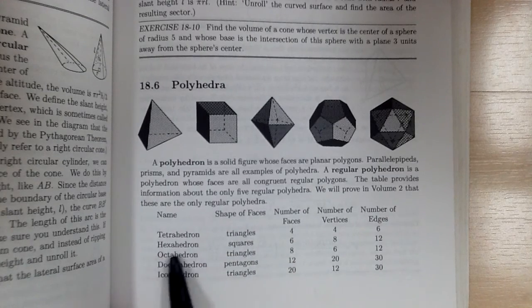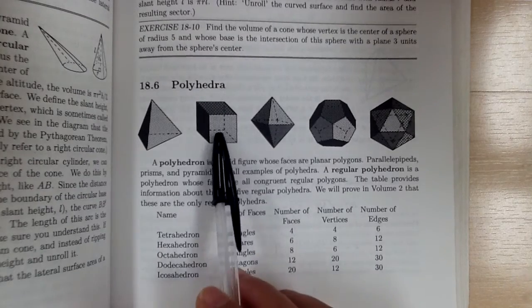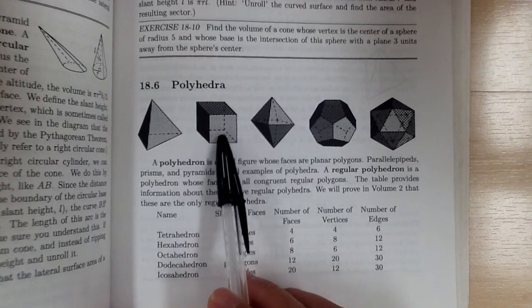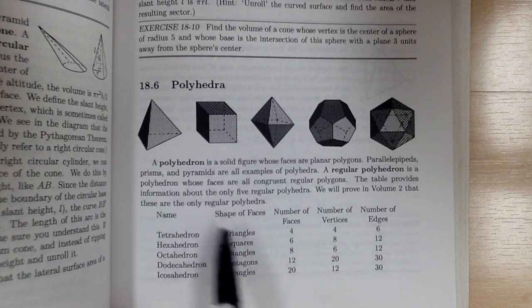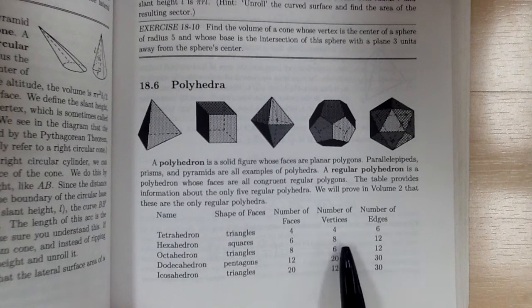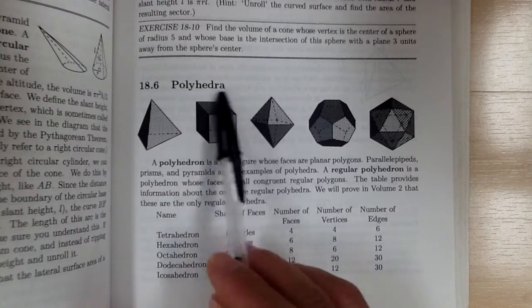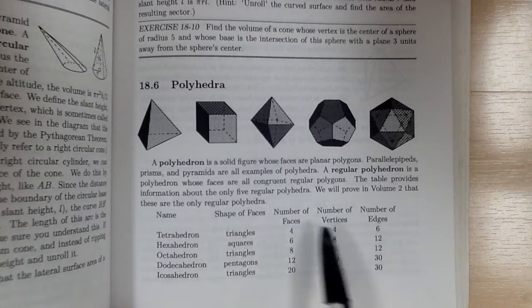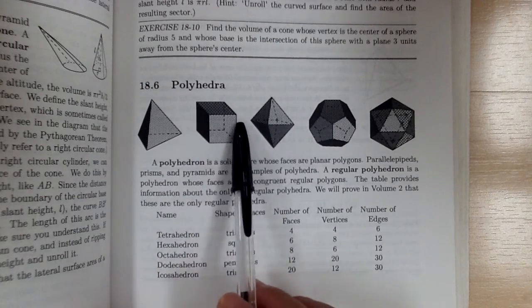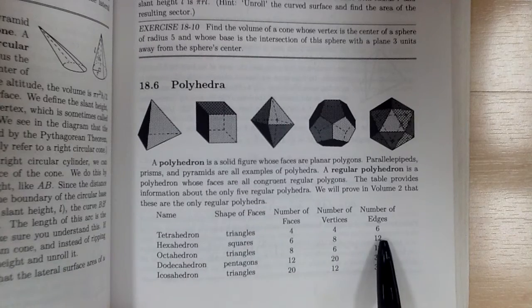The next one is the hexahedron. Tetra means 4, so that one has 4 faces. Hexa means 6, so a hexahedron has 6 faces. It is like a cube, like a die. You have 6 faces, and the number of vertices is 8: 4 on top, 4 on the bottom. The number of edges is 4 on the top, 4 on the side, 4 on the bottom, for a total of 12.